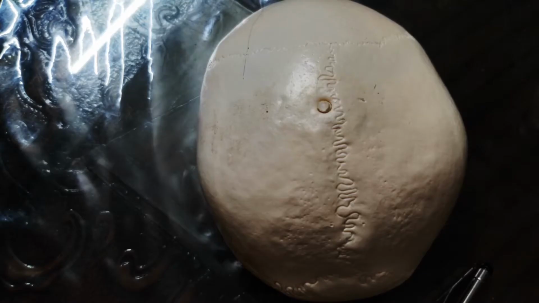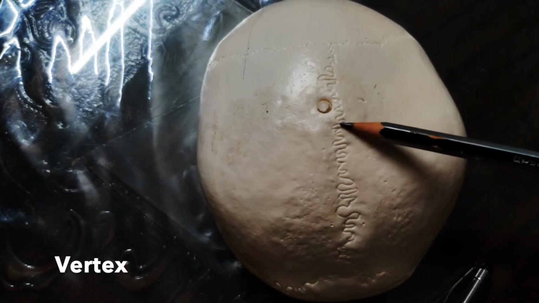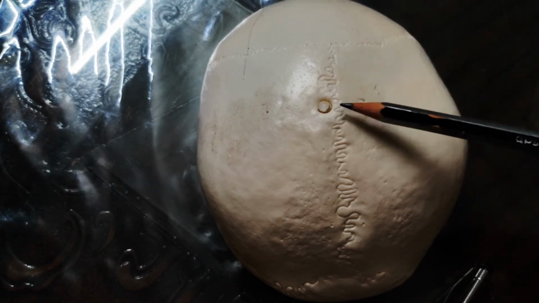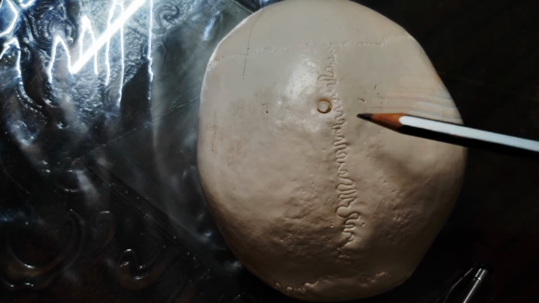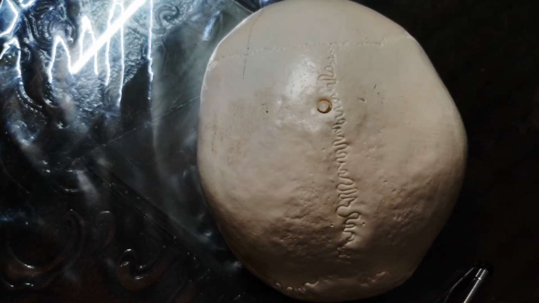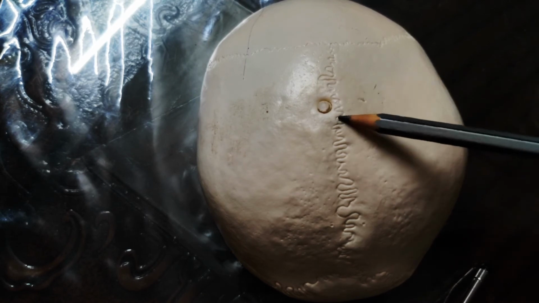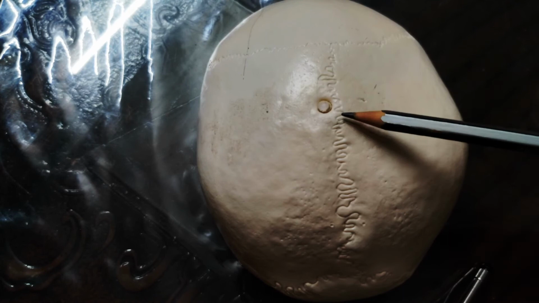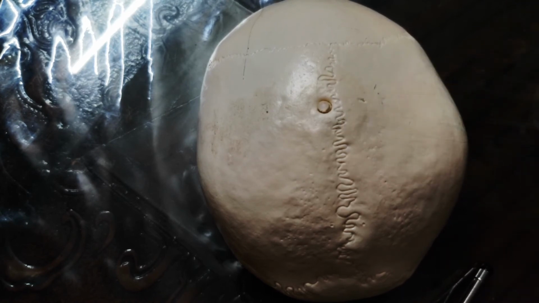Some other identification features that we can identify from the superior view of the skull are, first of all, the vertex. Vertex is the highest point on the sagittal suture, and for this skull, the vertex would be right here. Most commonly it lies in the center of the sagittal suture, and as you can see, this is the most elevated portion of the sagittal suture, and this is our vertex.